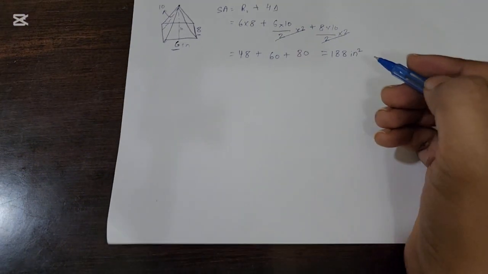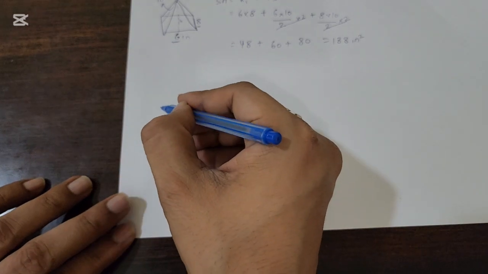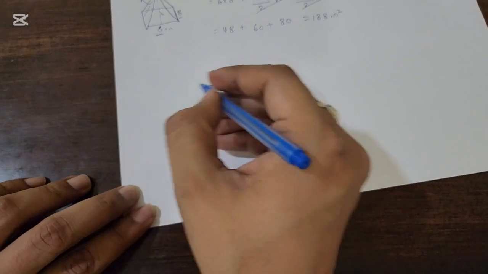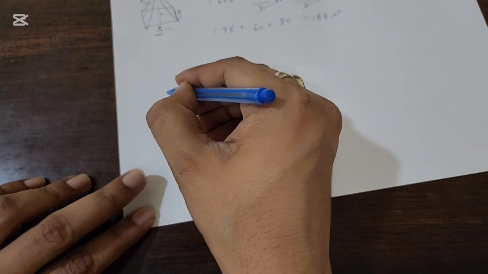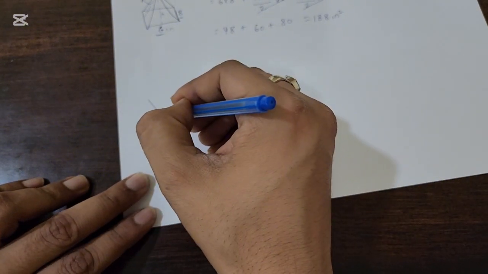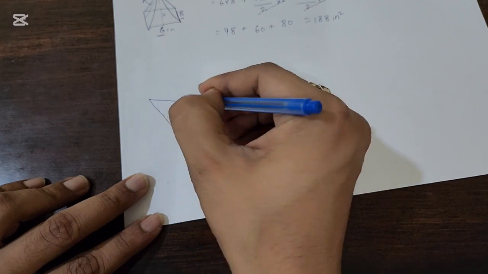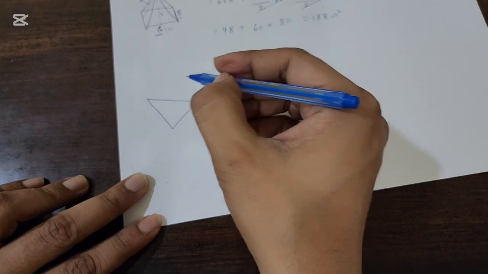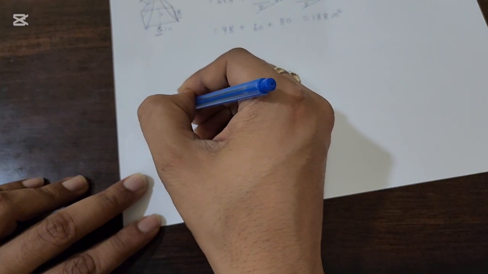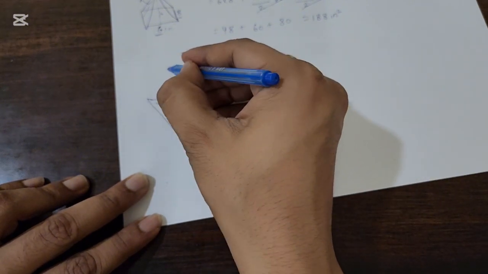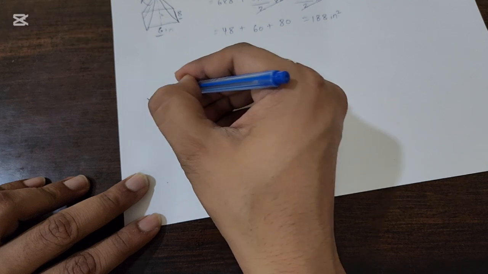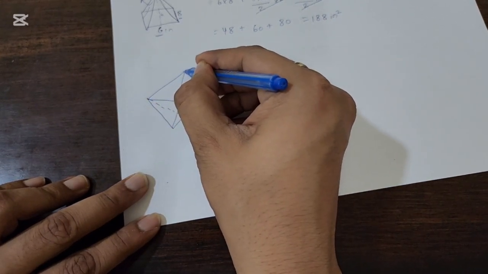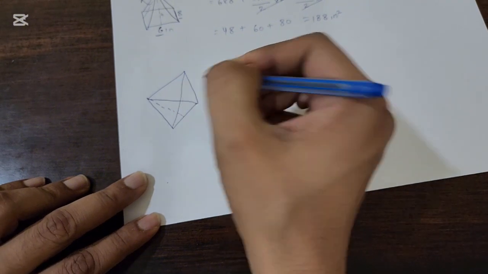Okay. Now the last one is a triangular pyramid. I will do an example on the triangular pyramid also. Then this lesson will be over. So let me make a triangular pyramid first. Okay, let's say this, this, and then there is, okay, now let us say, if I choose a point here, now see, this is a pyramid, right?